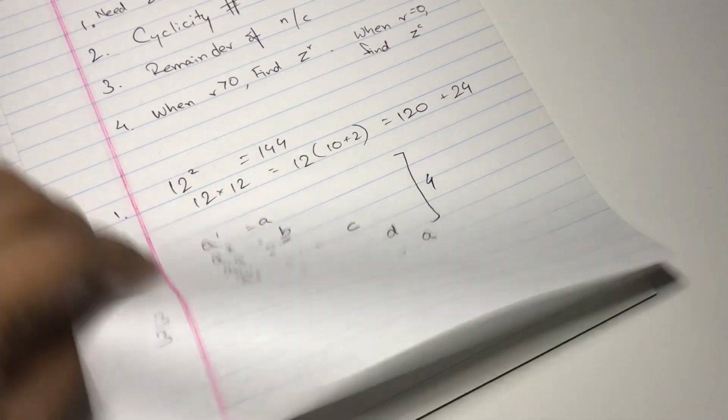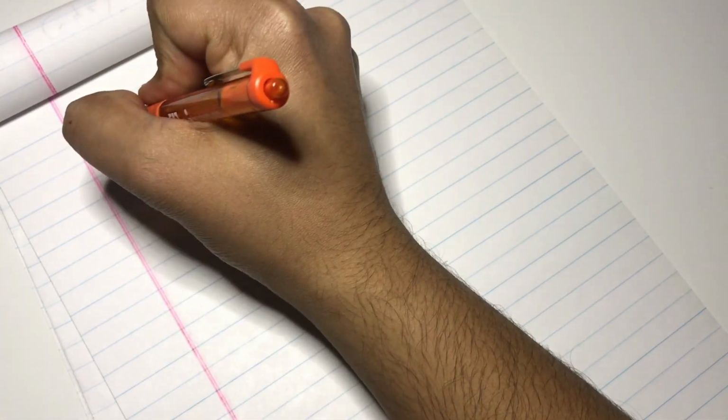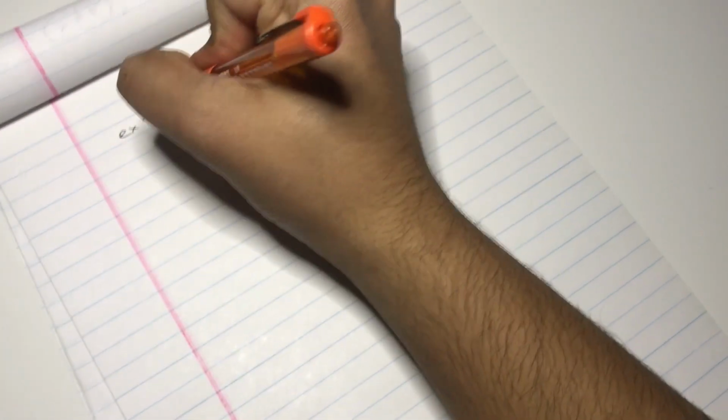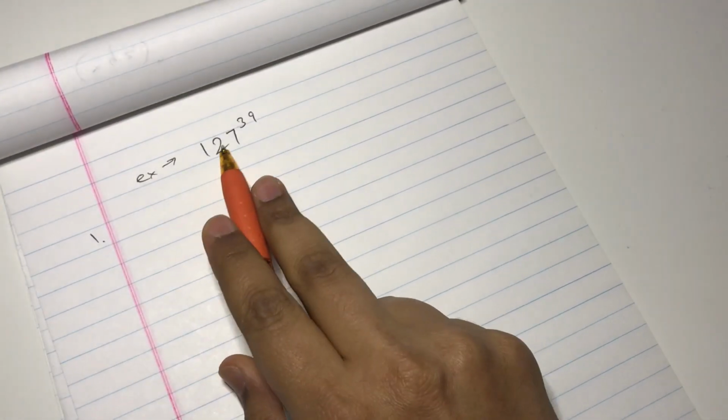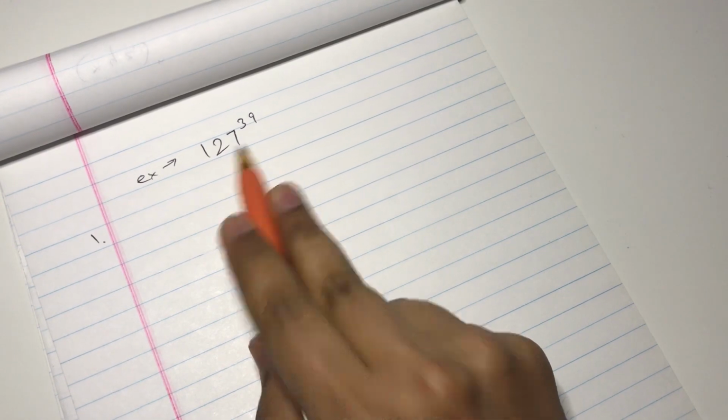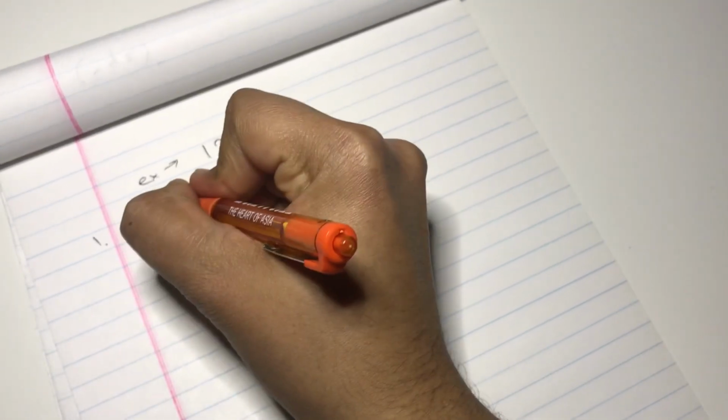I think I'm going to explain with an example. It usually helps me out. So let's see what example we have. I'm going to use a very large number so I can't use a calculator. So let's say the example is 127 to the power of 39. Now this is going to be really hard without a calculator. You can't really find the last number. So let's just take it step by step. Step number 1. To get the last digit of this number, you will actually need the last digit of 7 to the 39.